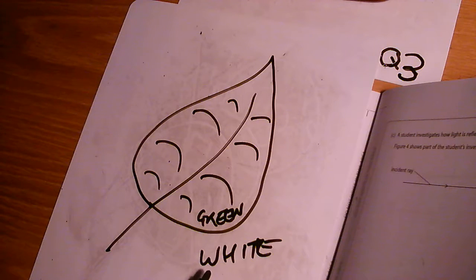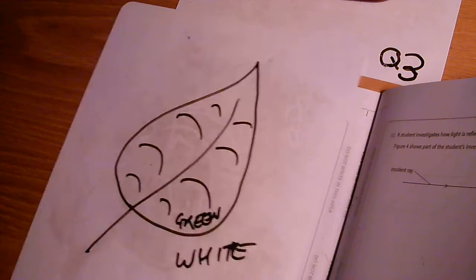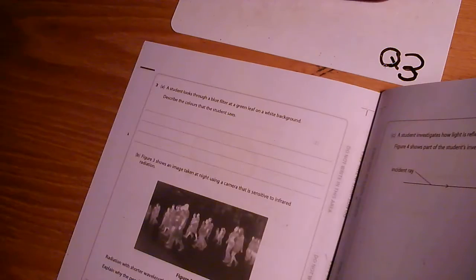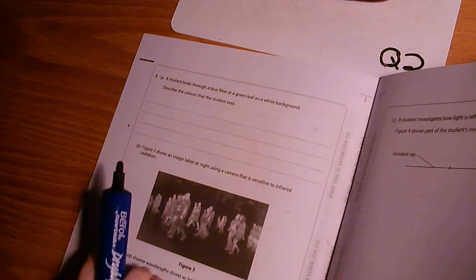The white background, of course, light of all colours is coming from that. The blue filter will let the blue light through but block all the other lights, so all that will be left is blue coming through. So we'll have a blue background, black leaf. 2 marks for that, 1 for each of the things that you're looking at.